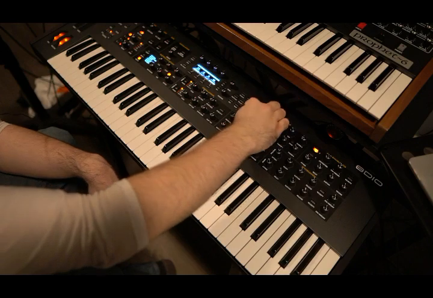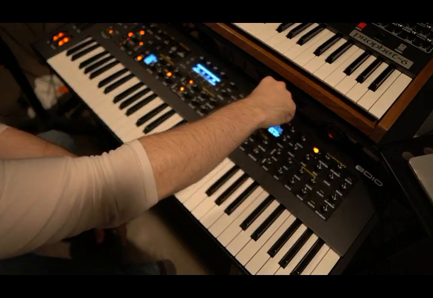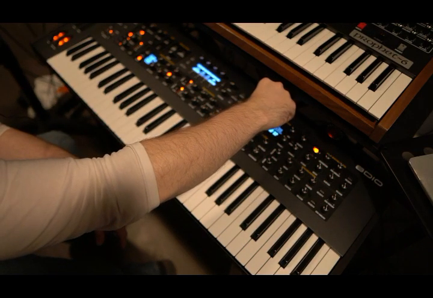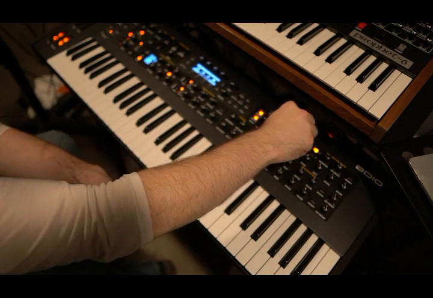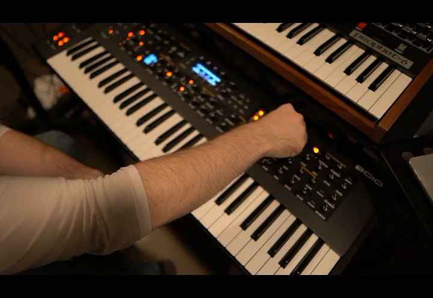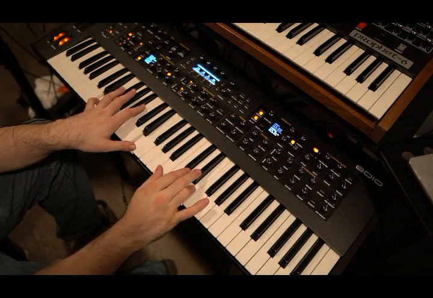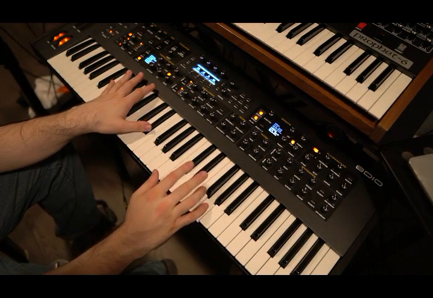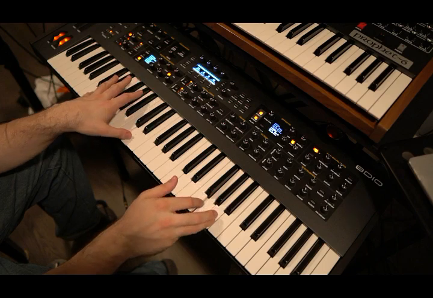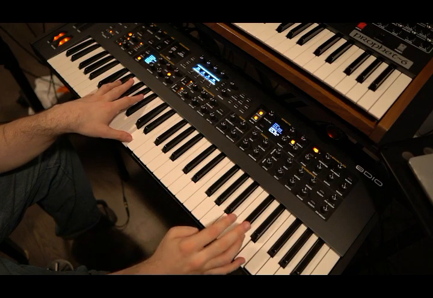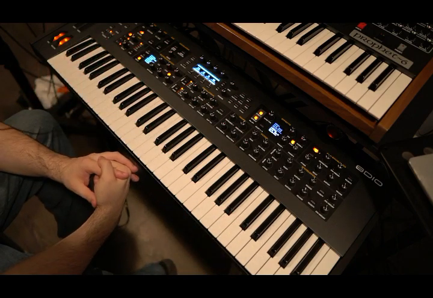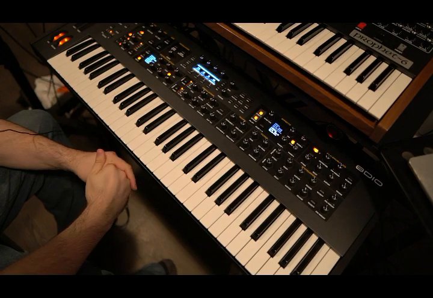Actually, maybe instead of a hall reverb, let's put a bucket brigade delay. Sync it and put it to 16D. I think that sounds good. Again, it's very subtle. The average person isn't going to notice, but you will.